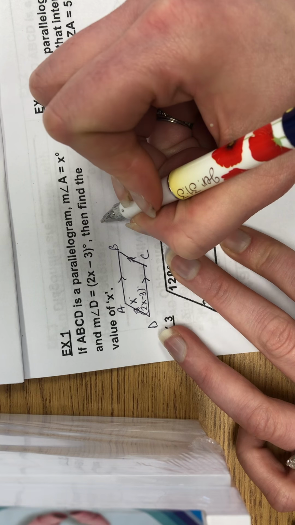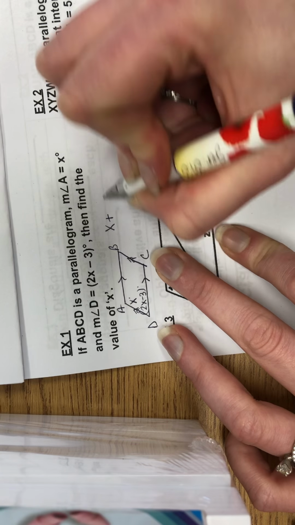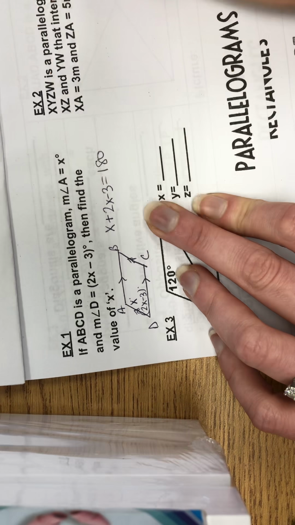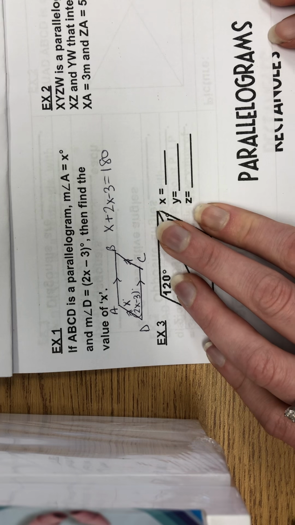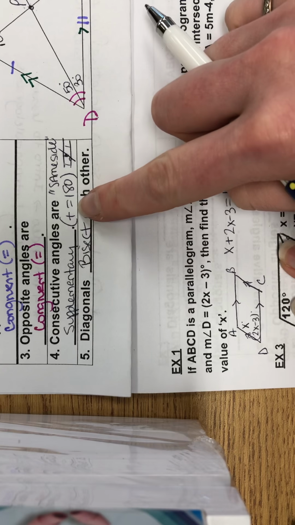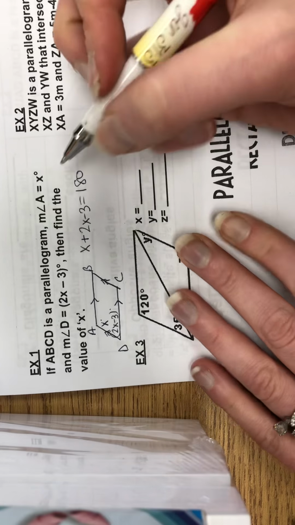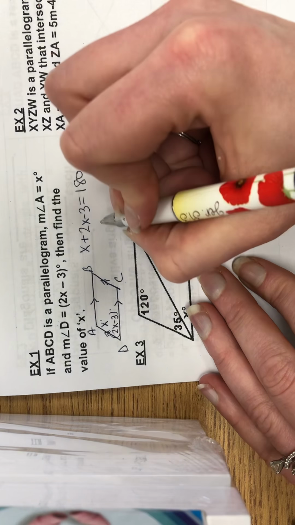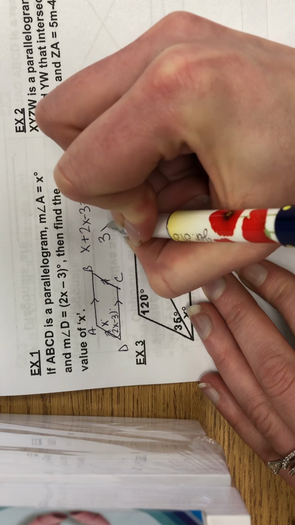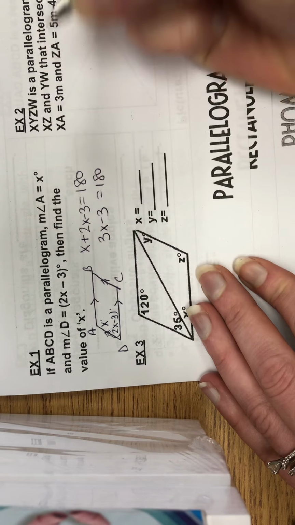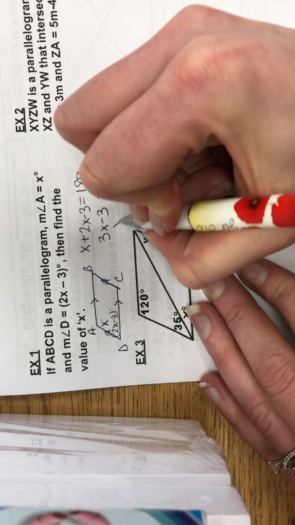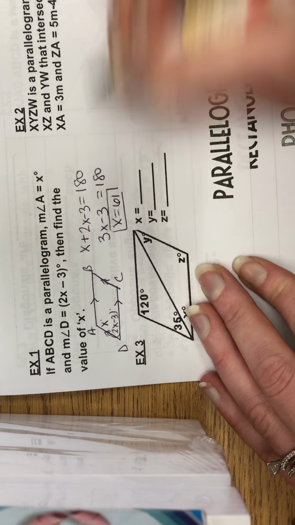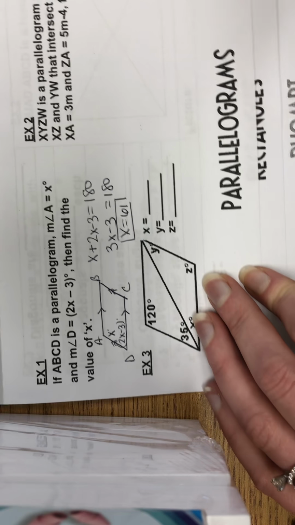So I would have x, one angle, plus 2x minus 3, the other angle, should add up to equal 180 because it's consecutive. Same side interior, same sides supplementary, which adds to equal 180. Combine like terms, move 3 to the other side, divide. You would then get 3x minus 3 equals 180. Two-step equation, we'd find that x equals 61. And that's it.